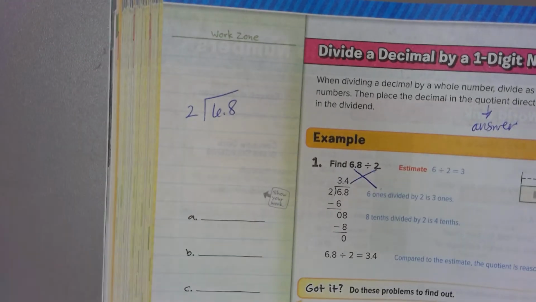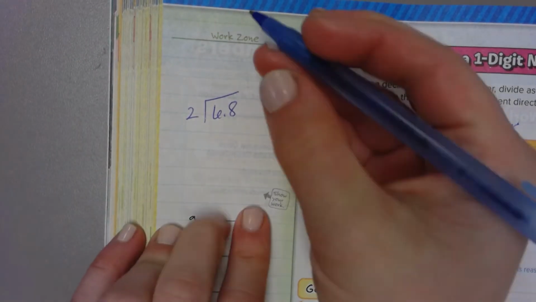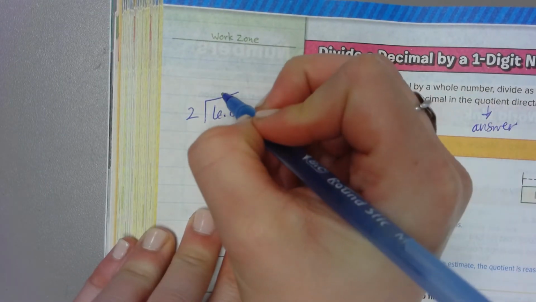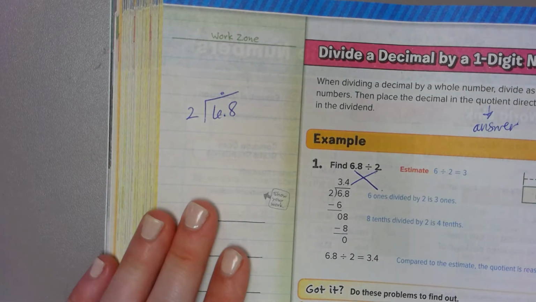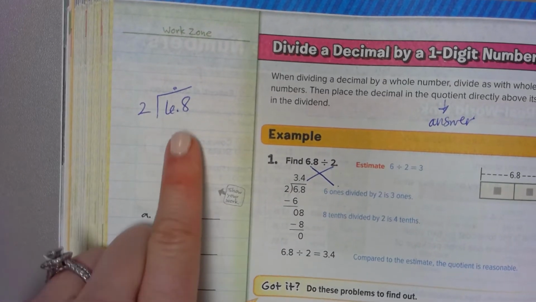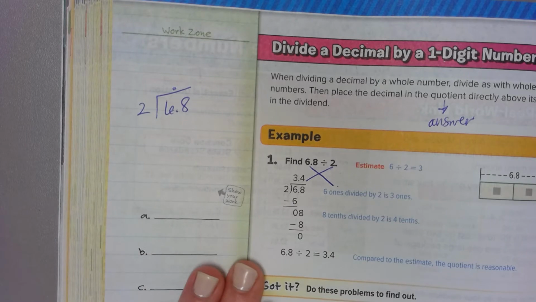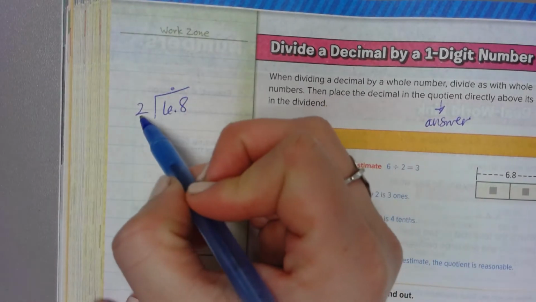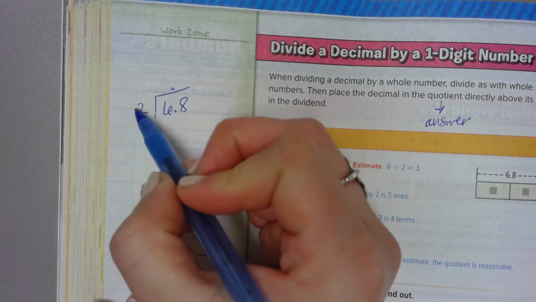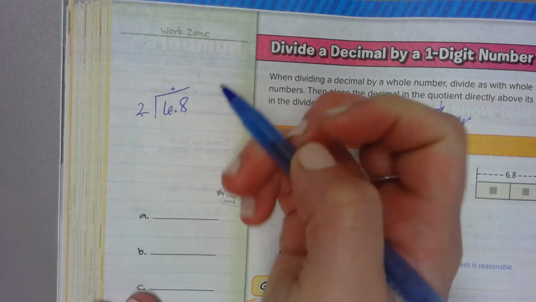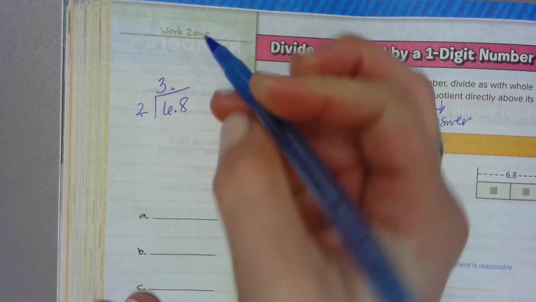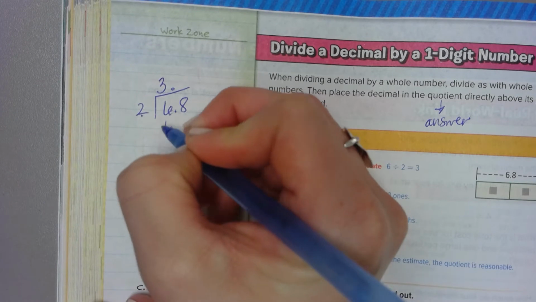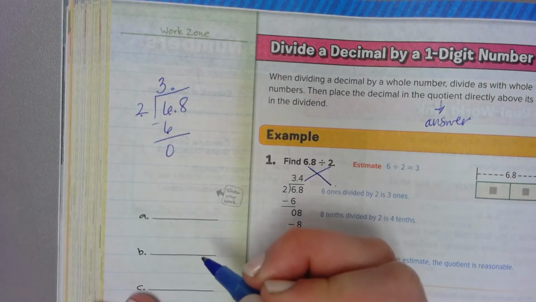We start out by placing the decimal point where it is on the inside of the bracket, directly above. Before you even start solving the problem, you put your decimal point in your quotient above. Then you can start dividing. How many times does 2 go into 6? We know that is 3. Then we multiply 3 times 2 to give us 6. When we subtract, we're left with 0.